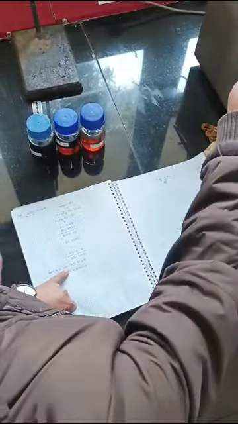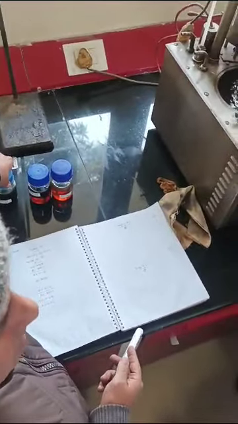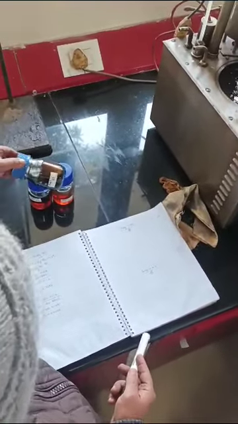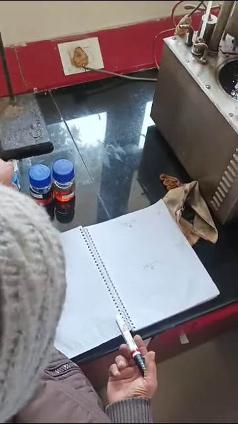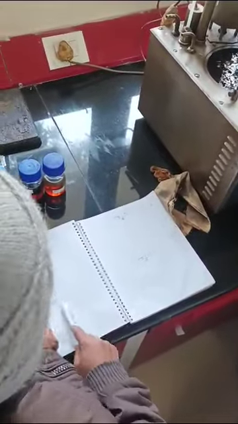At what temperature are you keeping it here? It depends on the condition of the sample. If it is VR, it may be kept at 100 or 75 degrees centigrade. But if the sample is in semi-solid form, we can keep it at 72 or 70 degrees centigrade. It depends on the condition of the sample. Okay, then you can convert. The density is 62.5, this much.